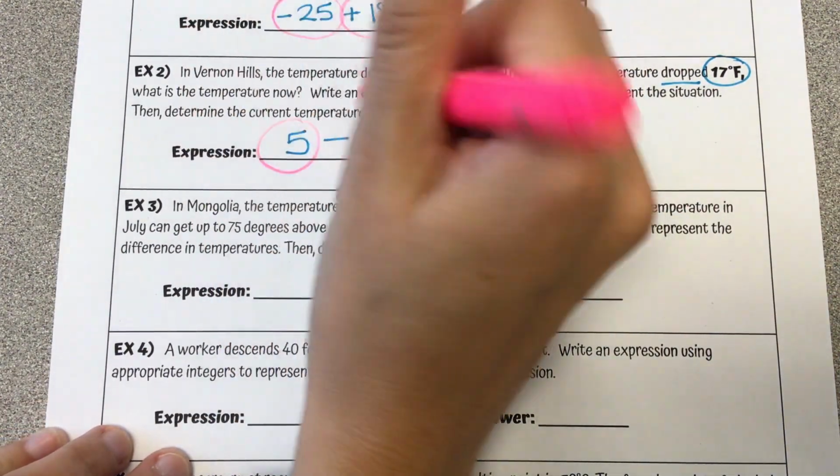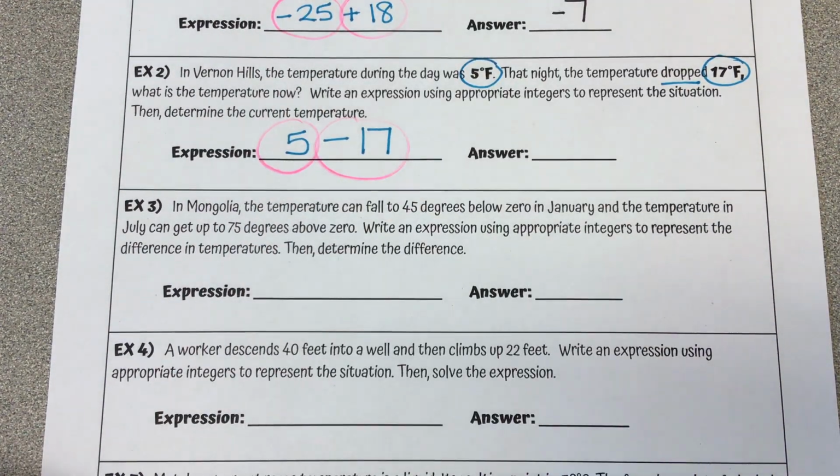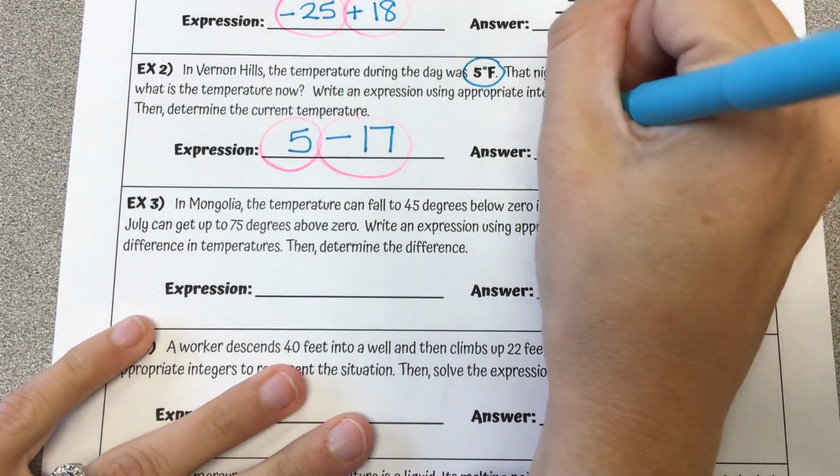Now we're going to calculate. We have positive 5, negative 17. They're opposites. The difference is 12. There are more negatives, so it's negative.